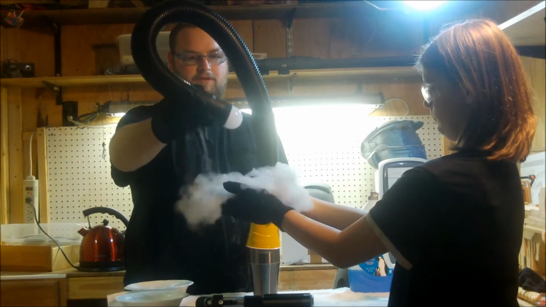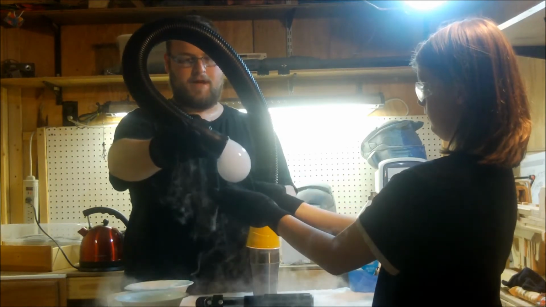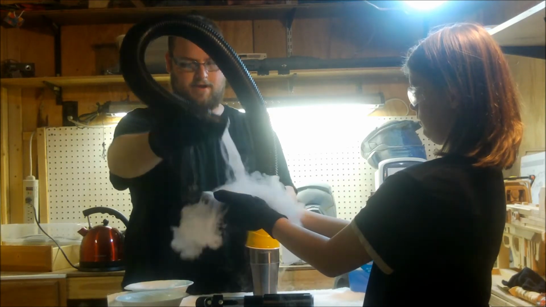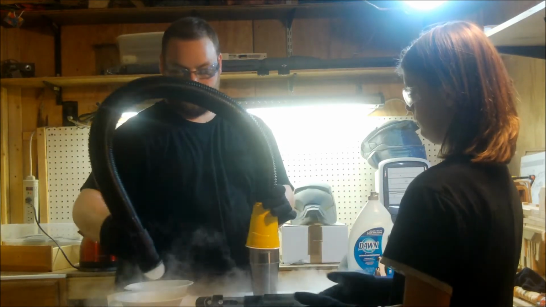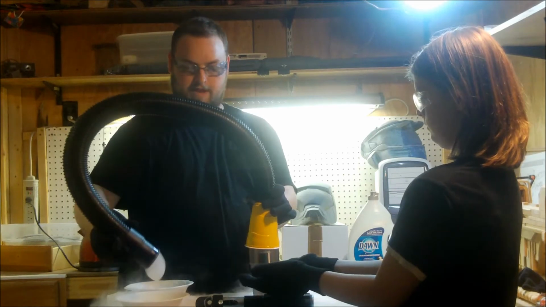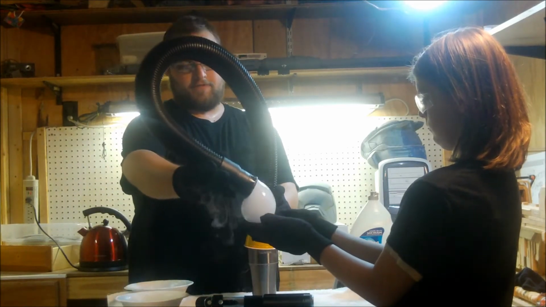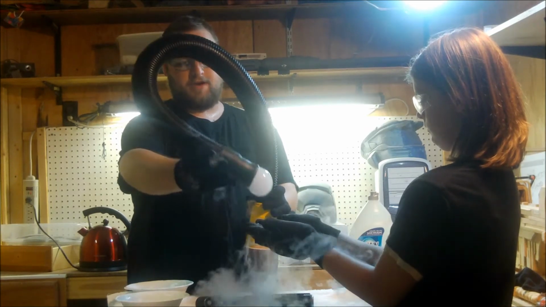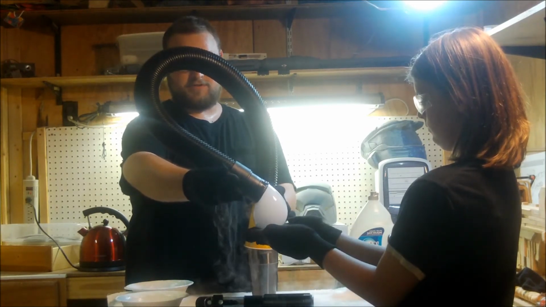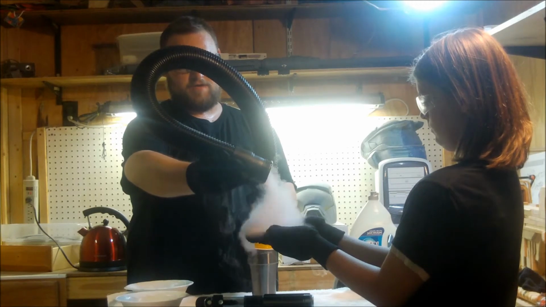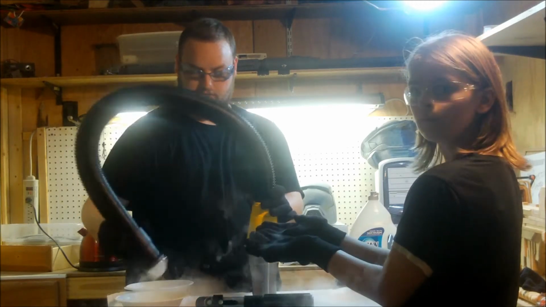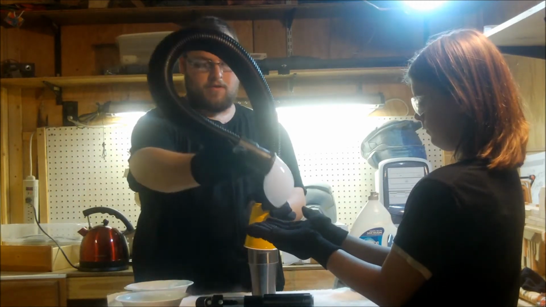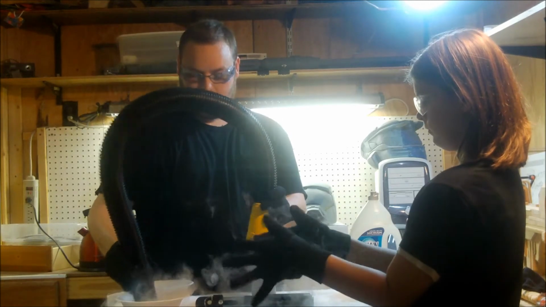Now, a couple cool things will happen here. You can see as the bubbles pop, since the CO2 is heavier than the air around it, we get this really cool fog effect. Now, if we can get a bubble to last long enough, you'll see it start to shrink. That shrinking is caused by osmosis. Osmosis is where the CO2 gas is actually traveling through the bubble wall into the oxygen-rich environment.